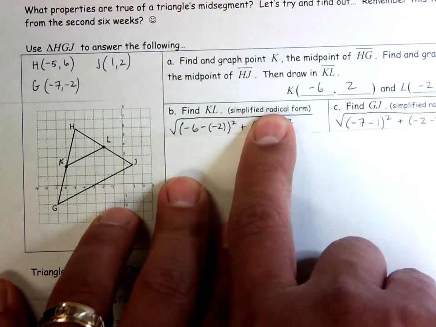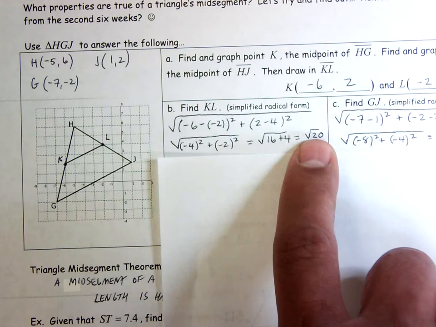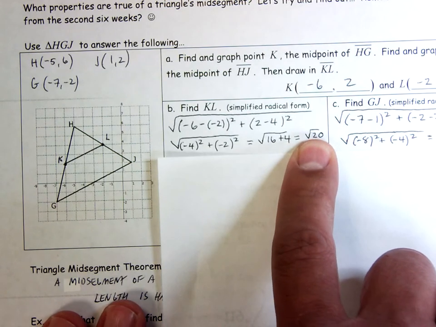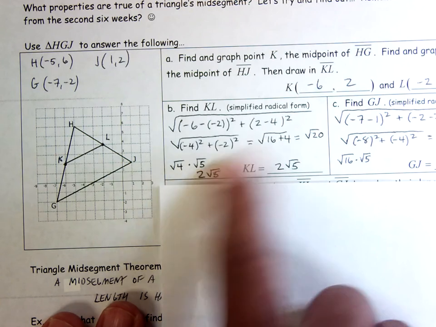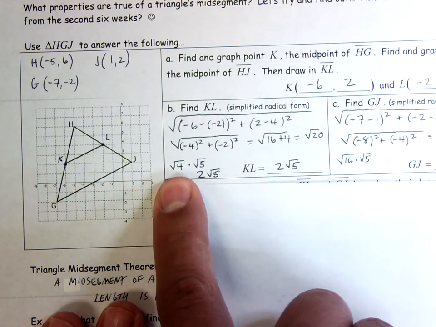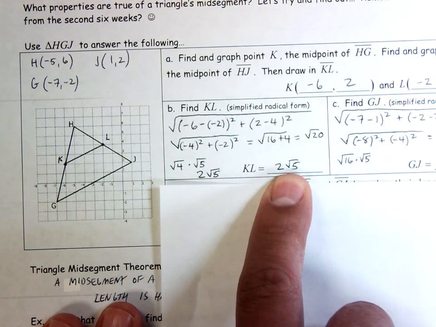We'll get to it. All I did was simplify that, and I got that this equals the square root of 20. Square root of 20 I can rewrite as 4 times 5. 4 times 5 is 20. The square root of 4 is 2, and the root 5 I'm leaving alone because there is no square root of 5. So KL I'm saying is 2 square root of 5.